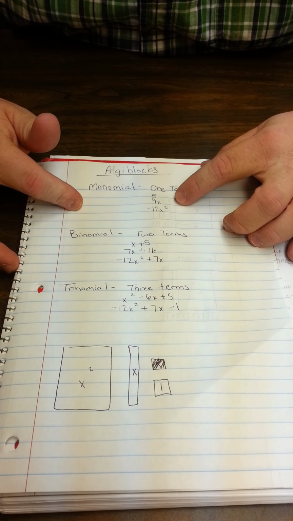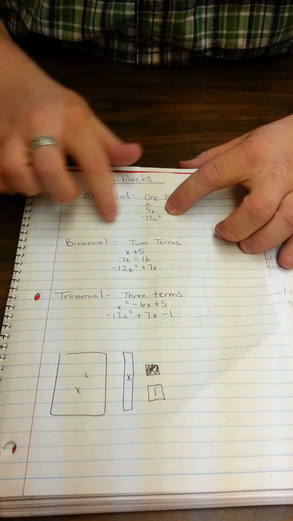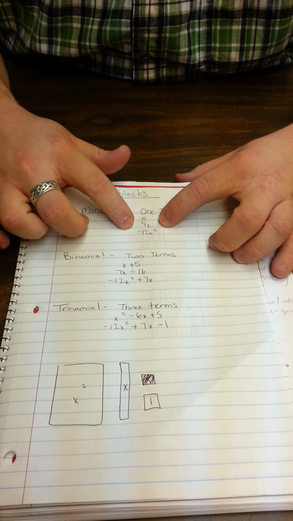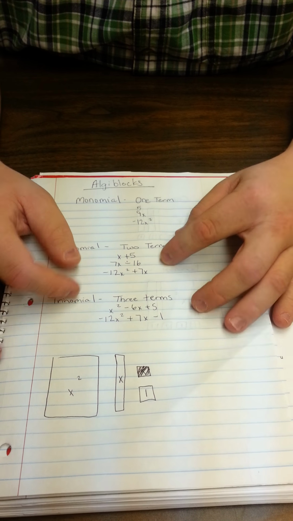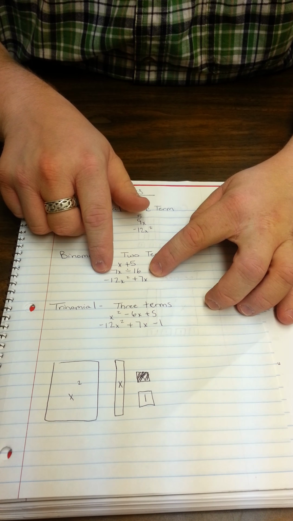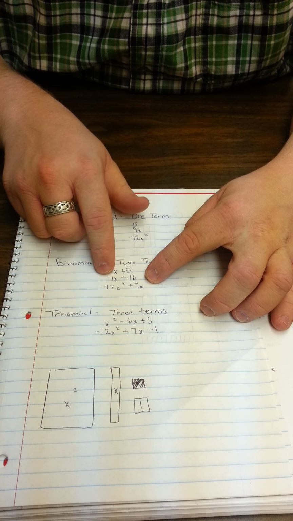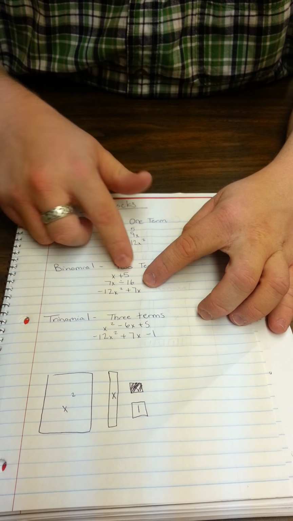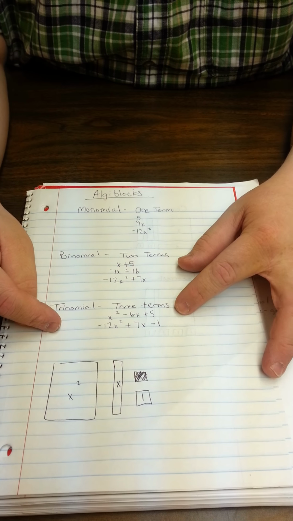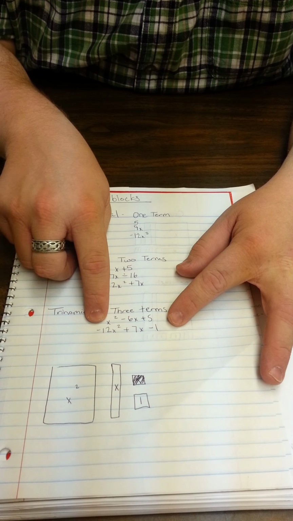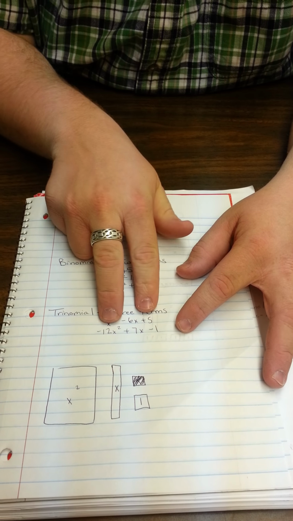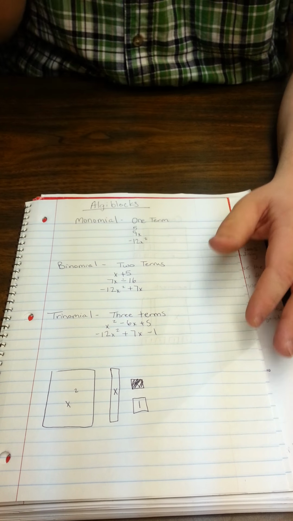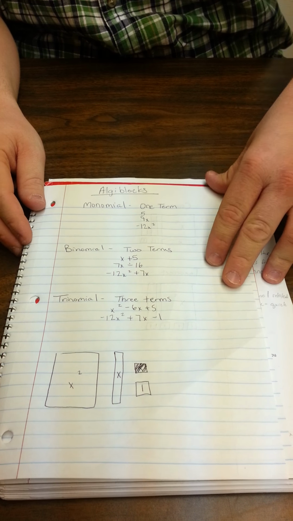As you can see with a monomial, there's only one separation. There is no separation of numbers. Look at a binomial, and there is a separation, as you can see, like x plus 5, 7x minus 16. If you look at a trinomial, it's the same thing. It's negative 12x squared plus 7x minus 1. So it comes down to the separation between different signs.